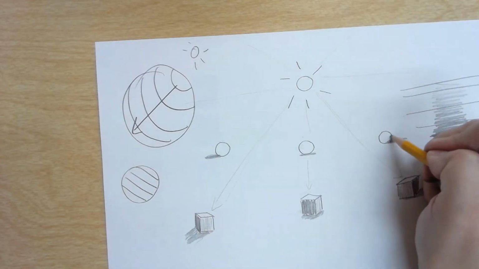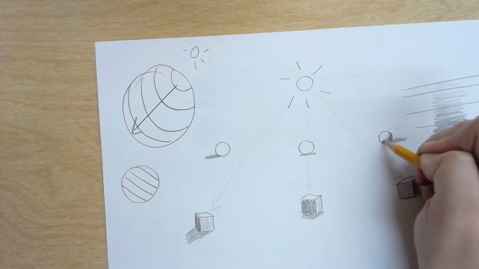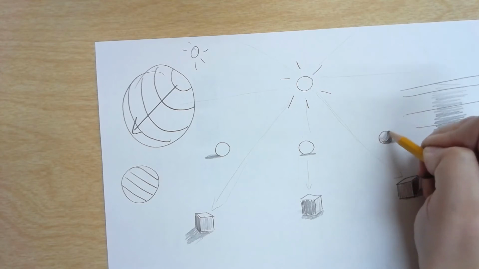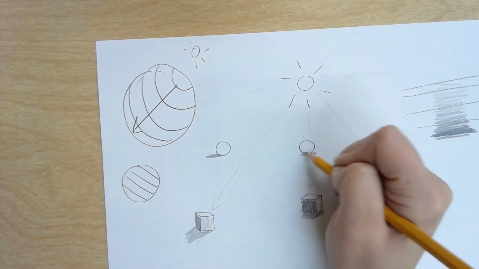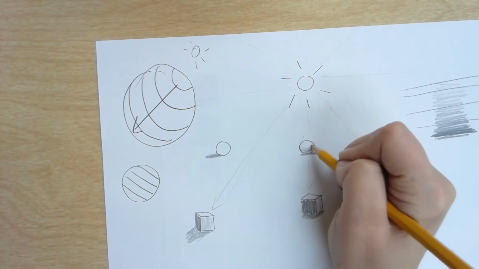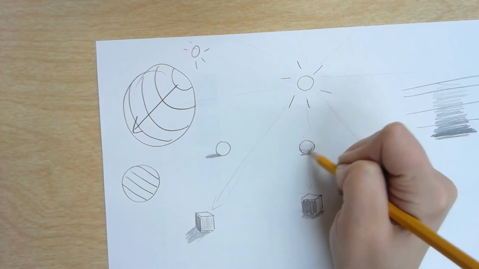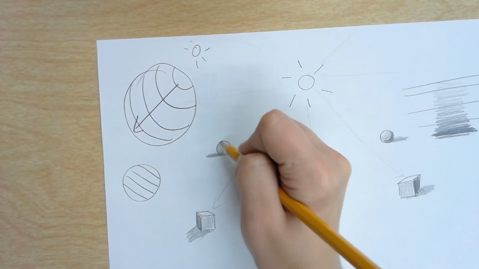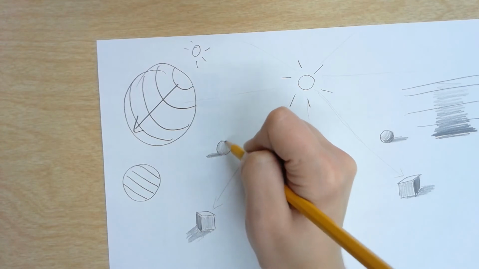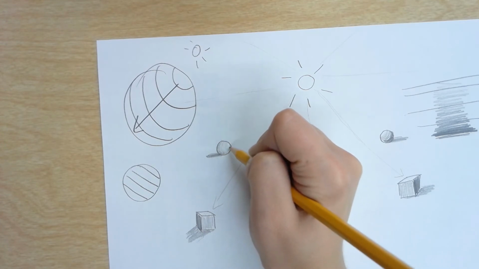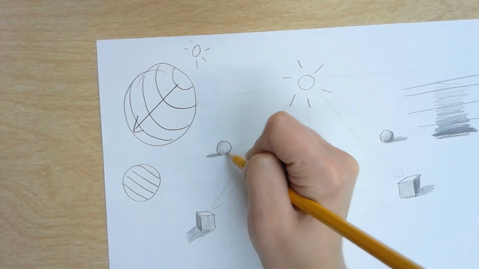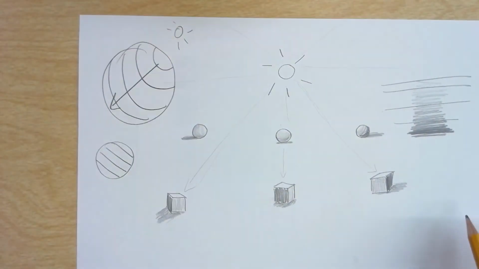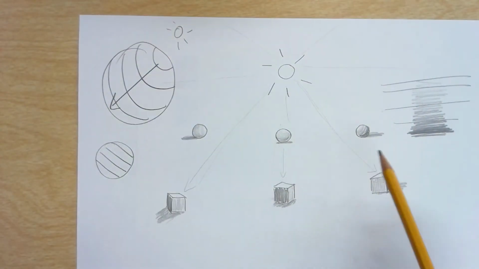Okay, then when we add our shadow, notice how my pencil is curved. Okay, I'm doing a curve motion. That is key to making it look like a round sphere. Okay? Google a picture of a sphere. You will notice that it's nice and curved as it transitions from a dark value to a light value. It is not straight lines at all. Okay? That is the basis on doing something that's curved.